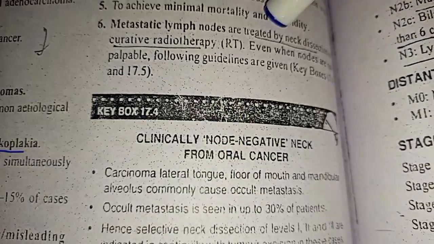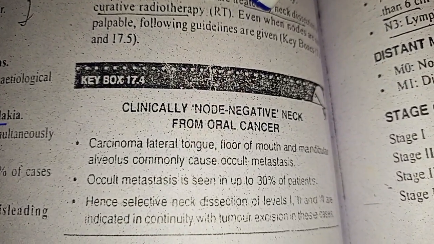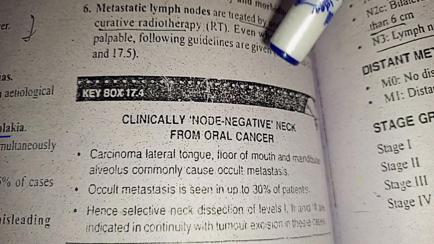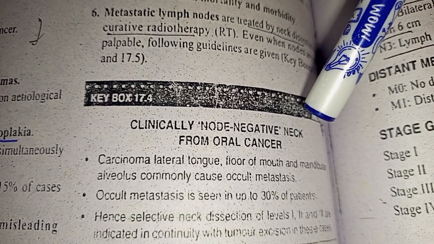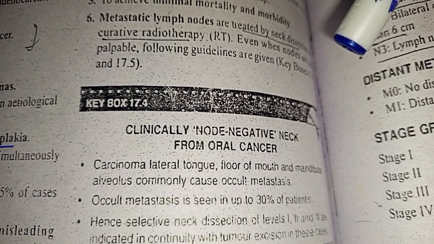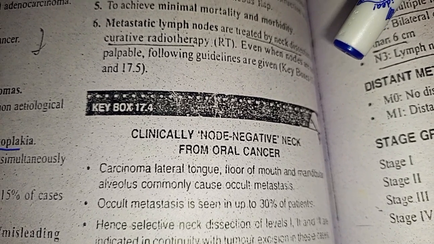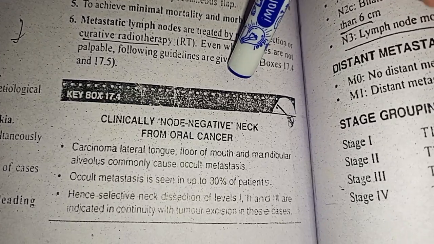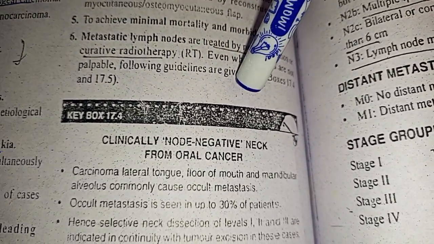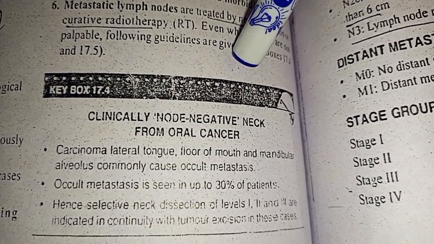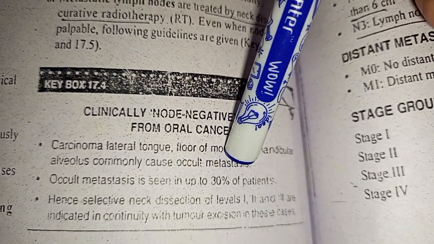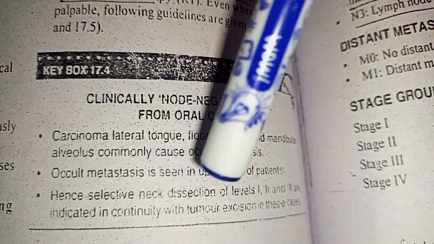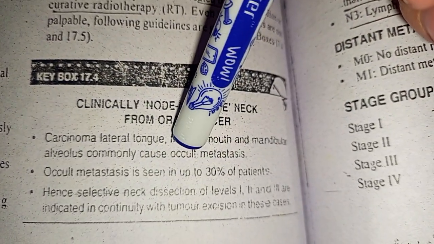Okay, then you have some guidelines for when to operate in a node negative neck from oral cancer, which means that the lymph nodes are not palpable. When they are not palpable, but there is a carcinoma of the lateral tongue, floor of the mouth, or mandibular alveolus, there can be occult, meaning hidden, metastasis.